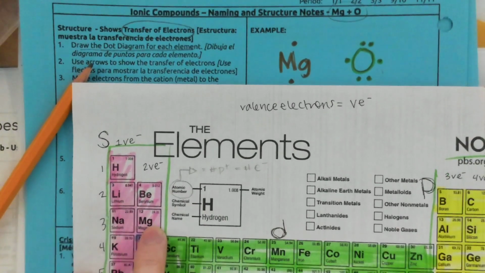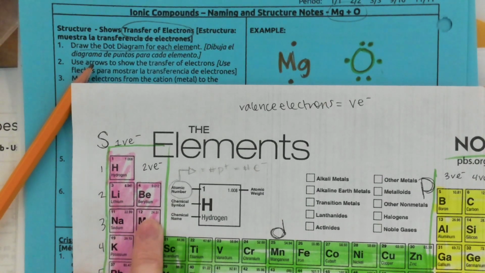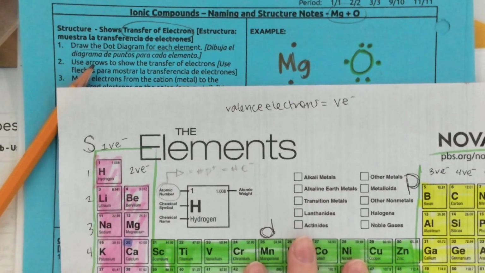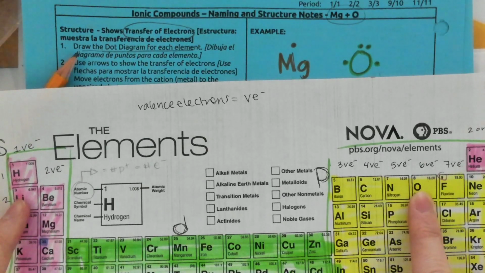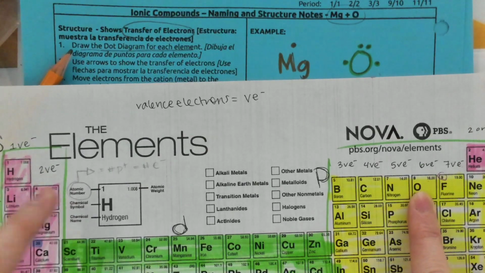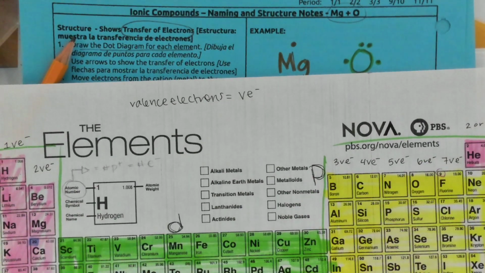So remember, magnesium is in our second column on the periodic table, so you can count 1 for sodium, 2 for magnesium, 1, 2 dots. Oxygen is right here in the periodic table, so we can count from left to right, skipping the transition metals. 1, 2, skip the transition metals, 3, 4, 5, 6. So we draw 6 dots.